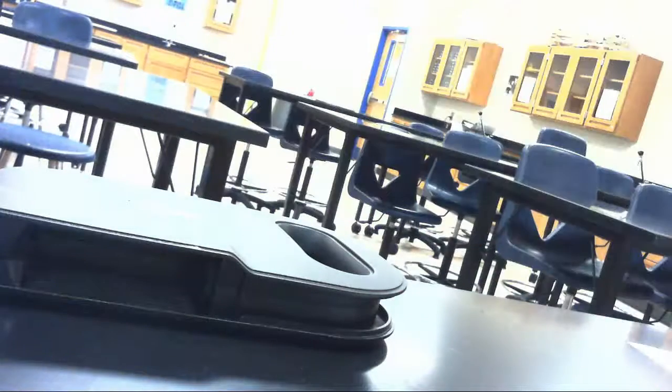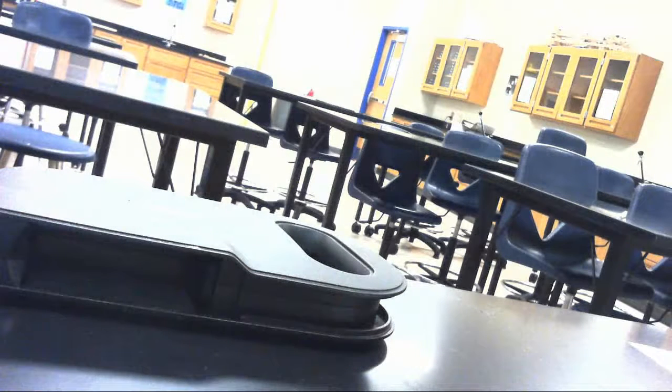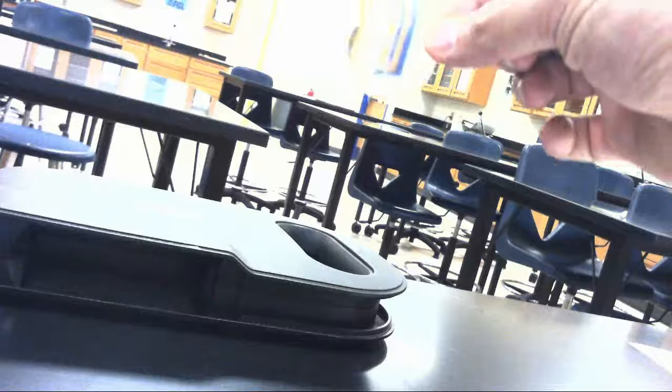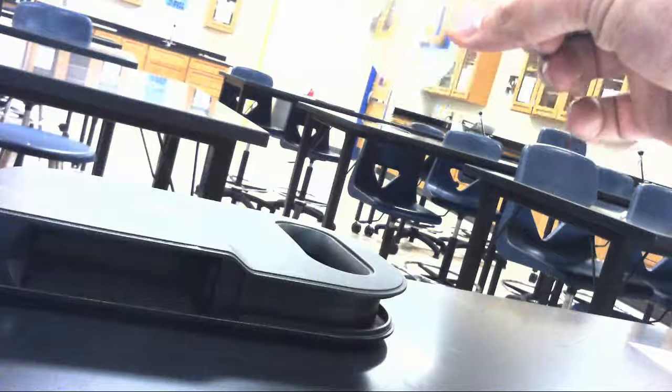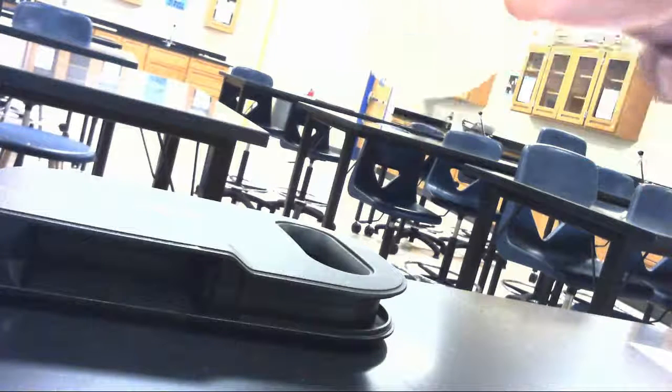Let's see. There's our concave lens there, the one that I showed you earlier. Image is always smaller, sometimes drastically smaller. The first one we did was the convex lens, and that one looks like this. And what we got with the convex lens was this image you're seeing here, this inverted real image.